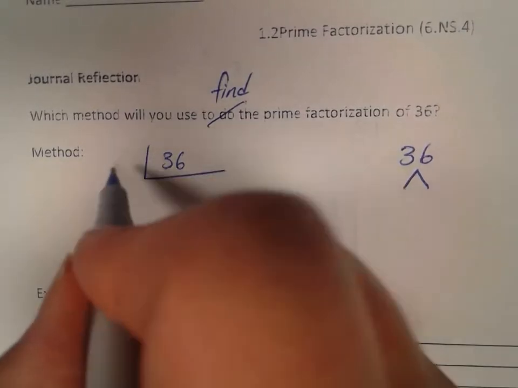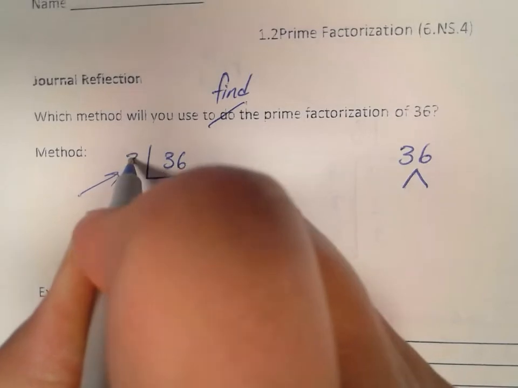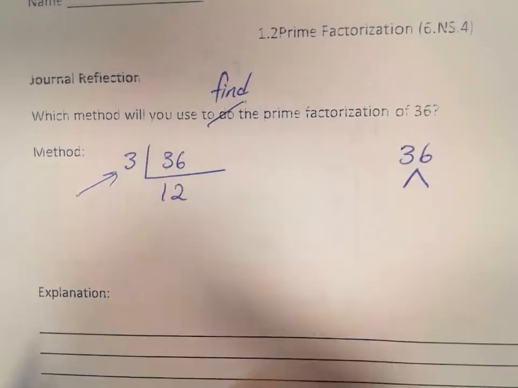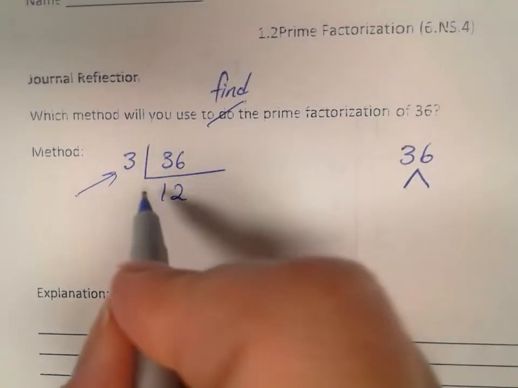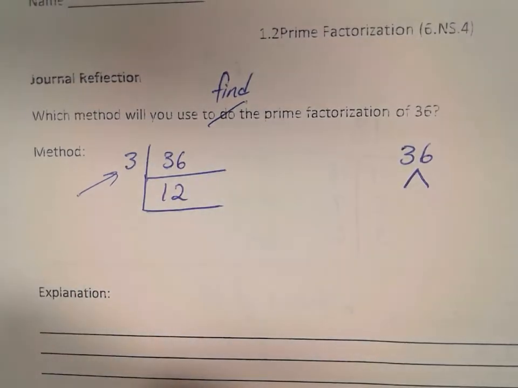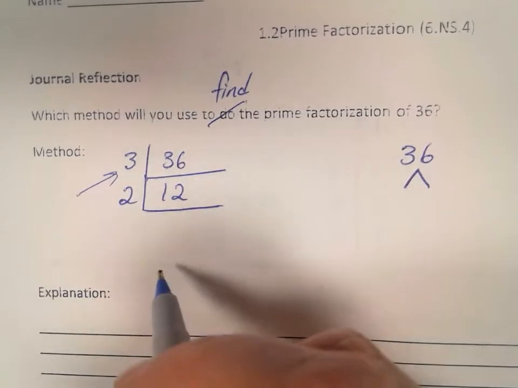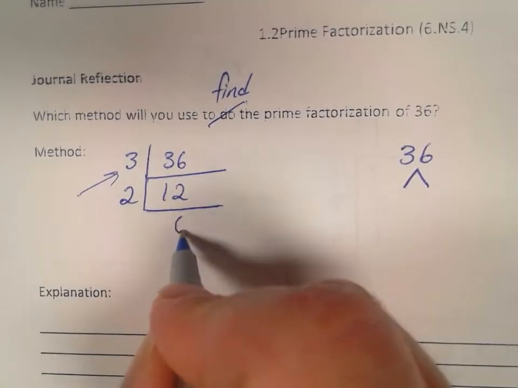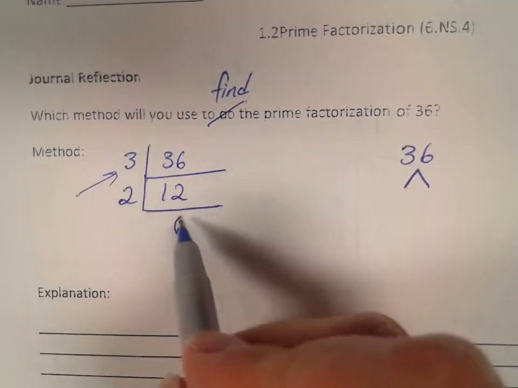I bet you're back. I need to choose a prime number here. I'm thinking of 3, because I know 3 times 12 will work. Well, 12 is still composite. I can break it down again. What prime number goes into 12? Oh, 12 is even. I could put a 2 over here. 2 times 6 would work. So 2 goes into 12 6 times.